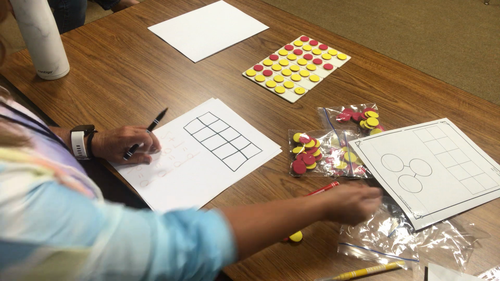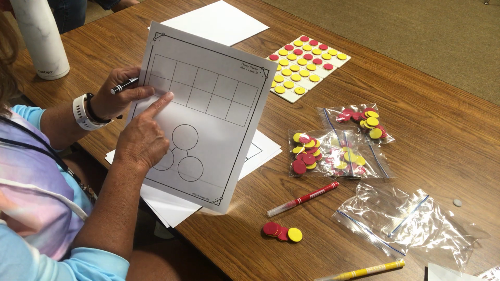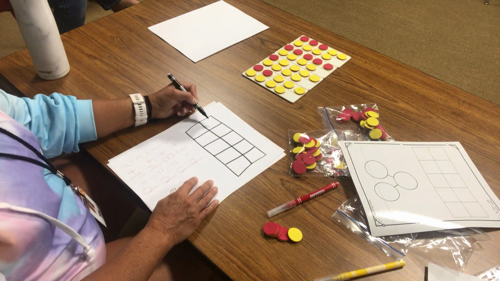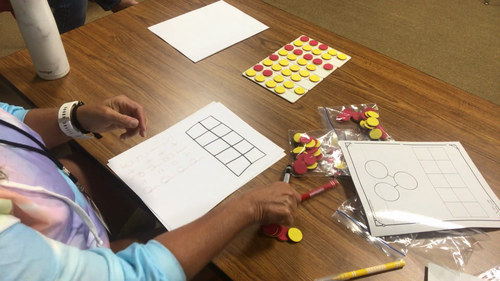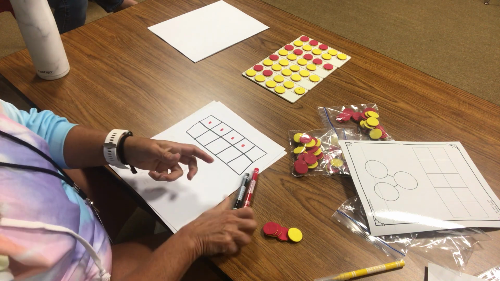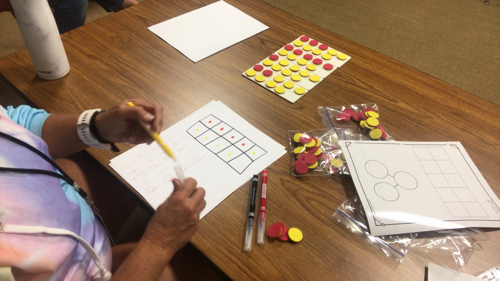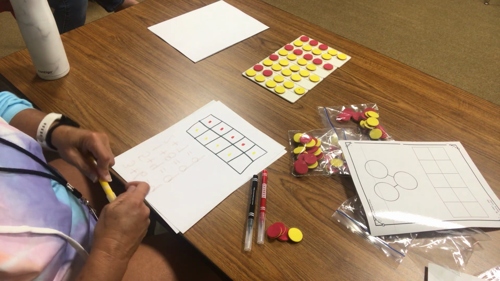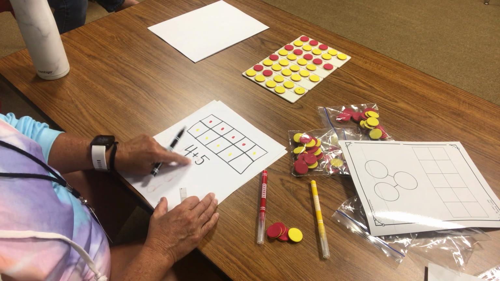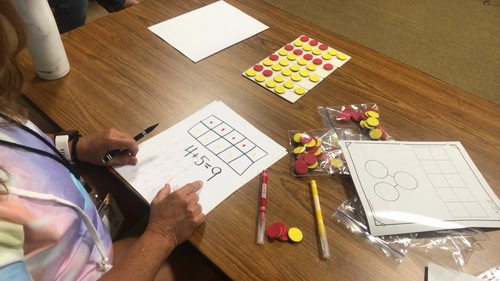If you can't find your counters and you have your worksheet like this, you can also use your whiteboard marker on this paper and then erase it and start over again. If you need to draw everything, then you can just draw in your counters. And again, I would use 2 colors to keep my group separate. 1, 2, 3, 4, 5, 6, 7, 8, 9. And then I could write my number sentence. I have 4 and 5 more. 4 plus 5 equals or gives me the sum of 9. That is how you make the number 9.